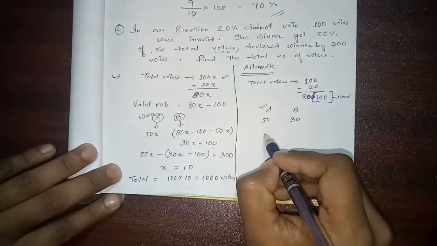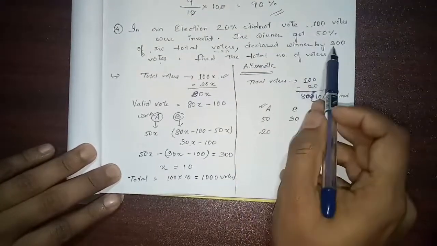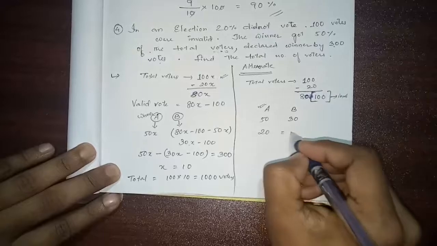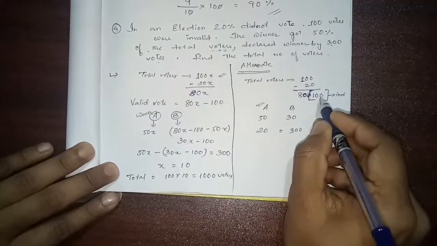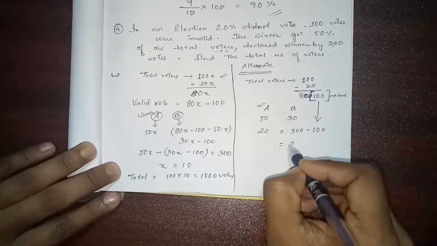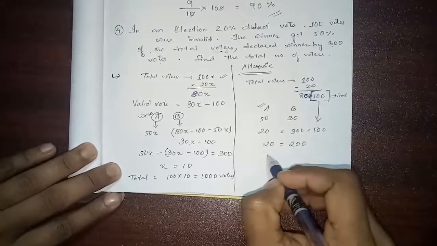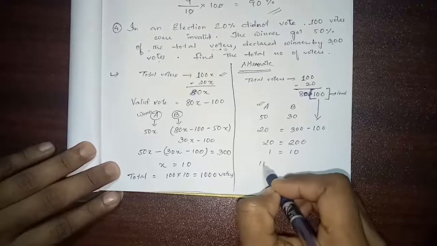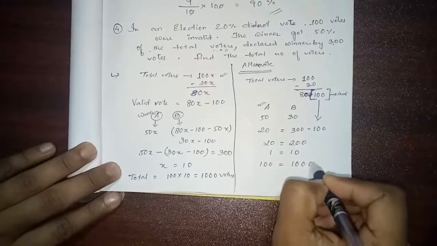So the difference of these two is 20. And in the question it is given that the difference is 300. That is, 20 is equal to 300. Now this 100 will decrease from here, that is 200. That is, 20 is equal to 200, that is 1 is equal to 10. Then 100 is equal to 1000.